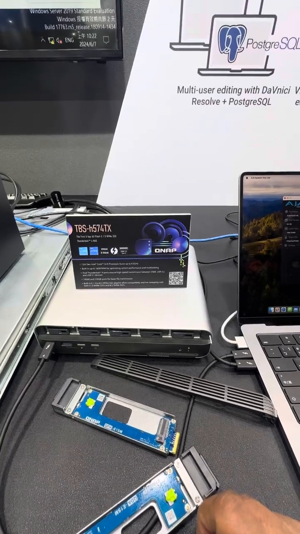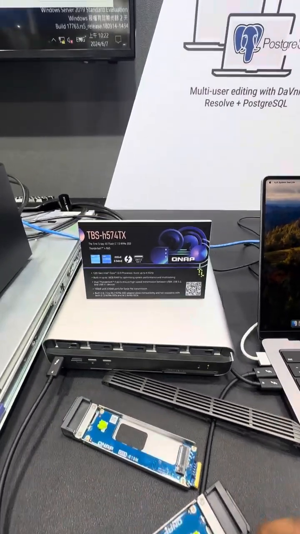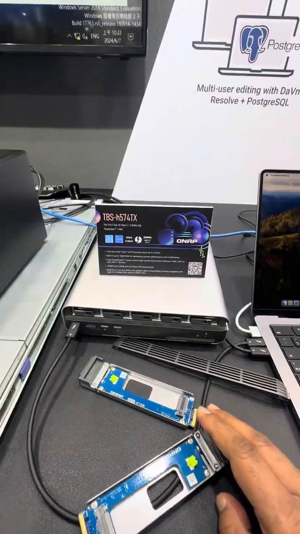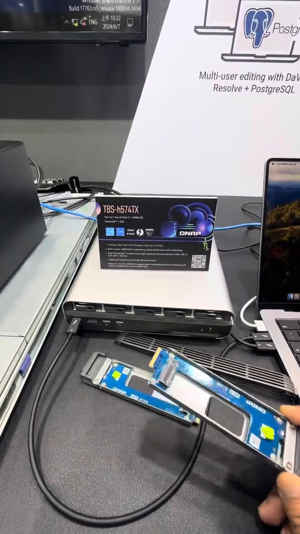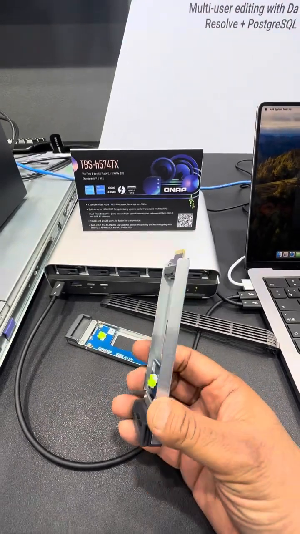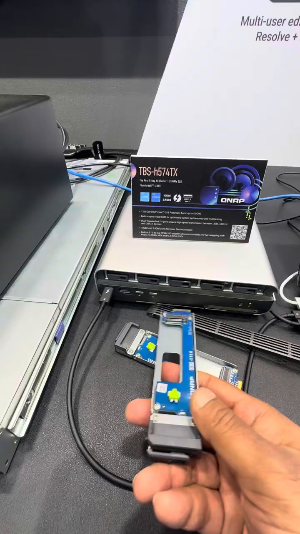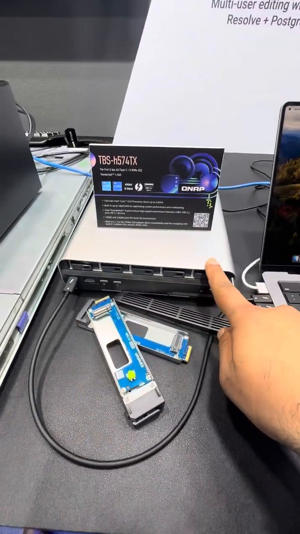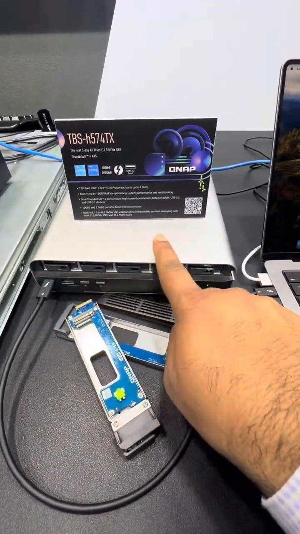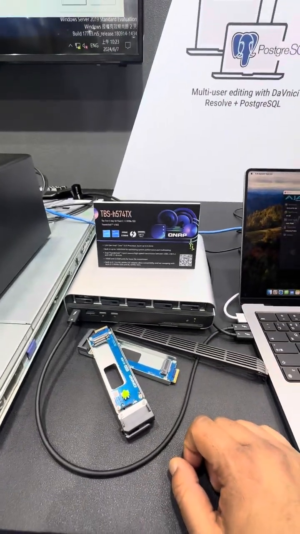This is a little expensive, but it is equally beneficial for you, so that you can have much faster data access speeds and on the go. QNAP also provides an M.2 connector for these E1.S SSDs, so that you can have around 5 E1.S SSDs here, 1, 2, 3, 4, 5. So this provides you a complete on the go video editing solution.